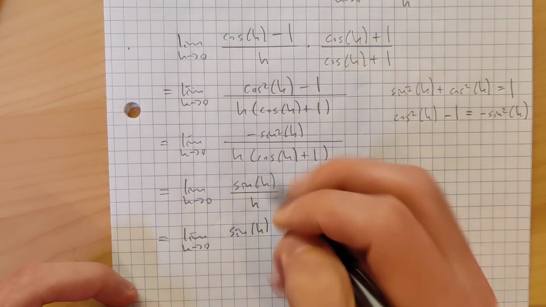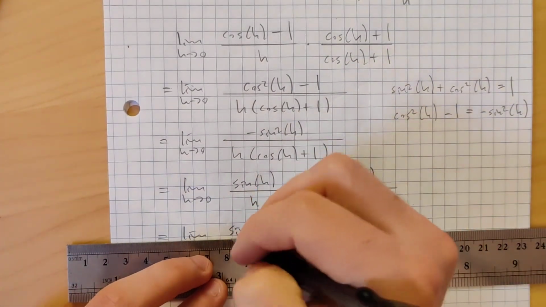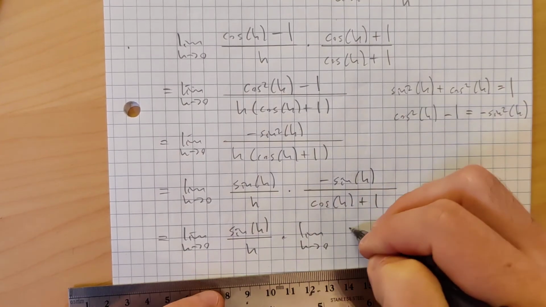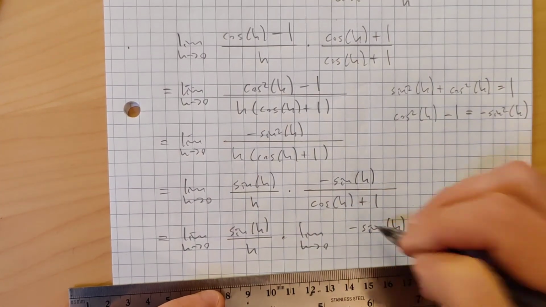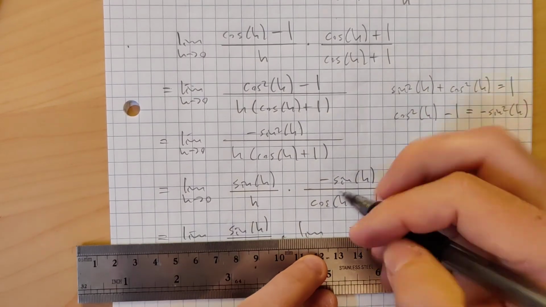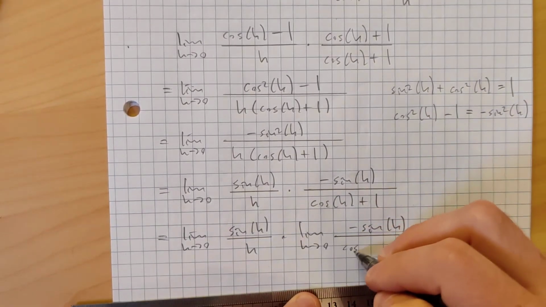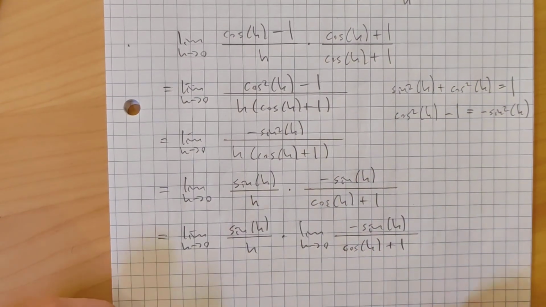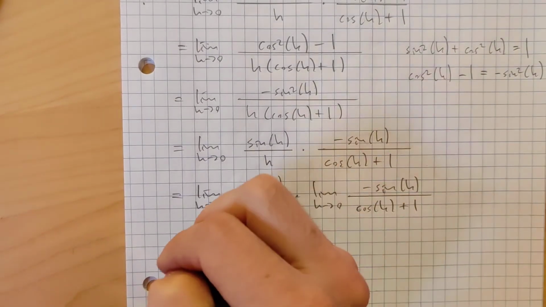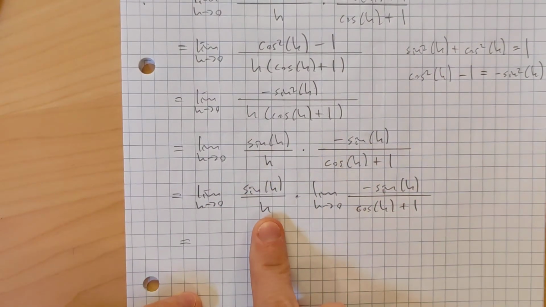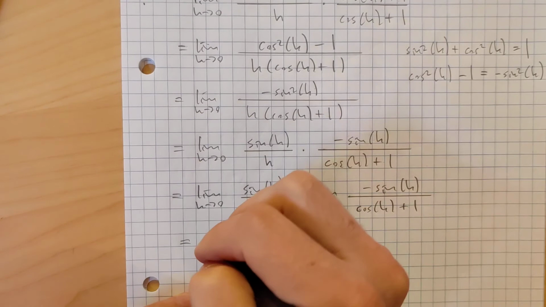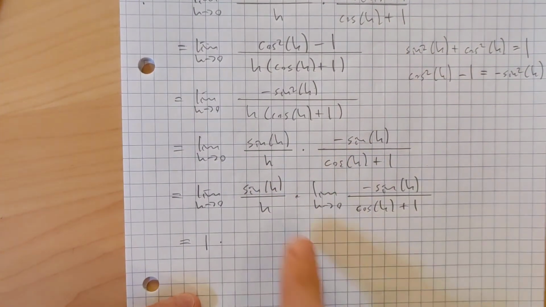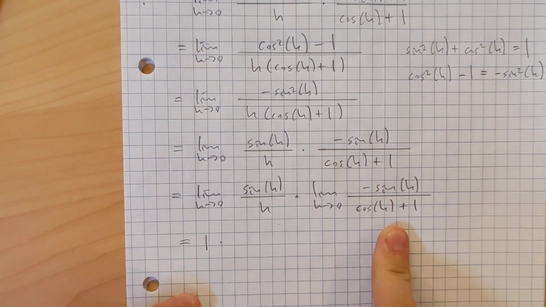And now I know that I can evaluate this limit by breaking it up into two pieces: the limit as h approaches 0 of sine of h over h, times the limit as h approaches 0 of minus sine of h over cos of h plus 1. The limit laws tell me I'm allowed to do that as long as both these limits exist. The first one exists. We just did it, right? That's what we had to do all this geometry and work for, and the squeeze theorem. This was 1. And what's this other limit?